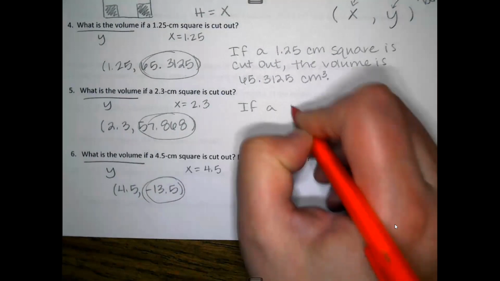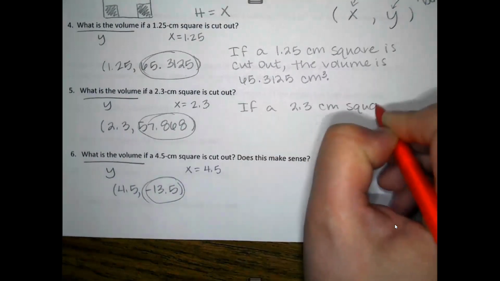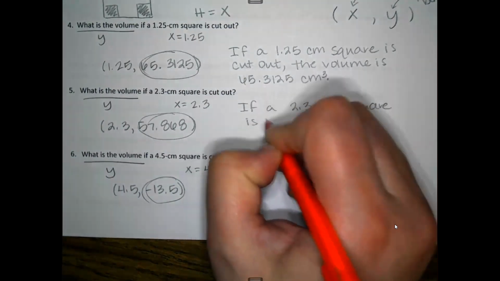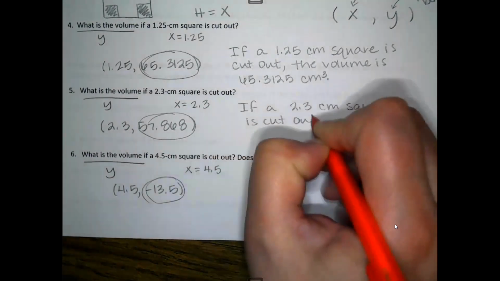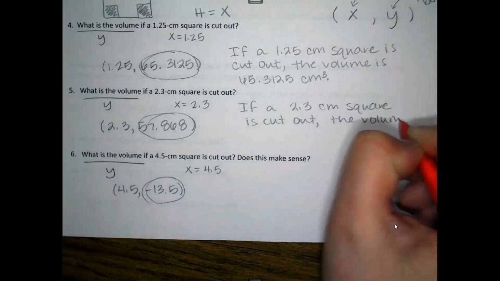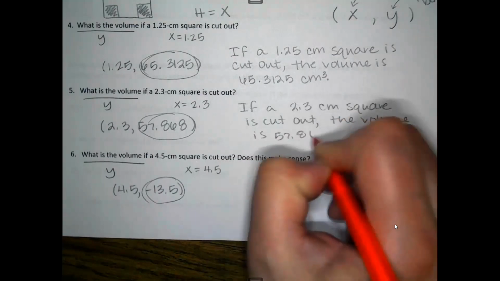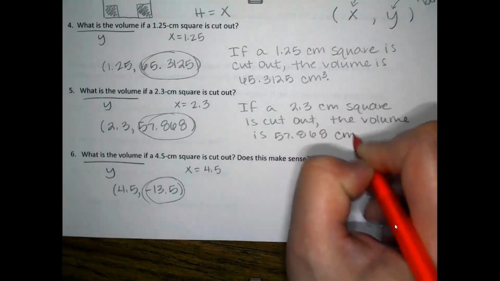If a 2.3 centimeter square is cut out, the volume is 57.868 centimeters cubed.